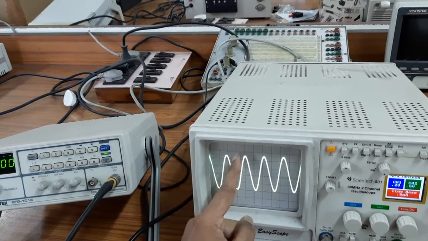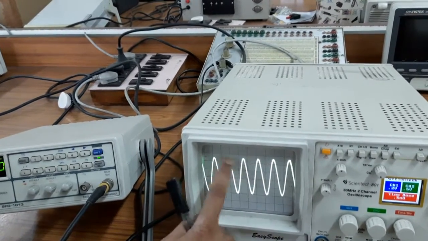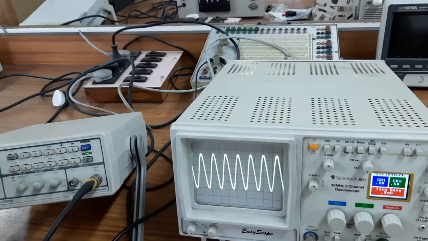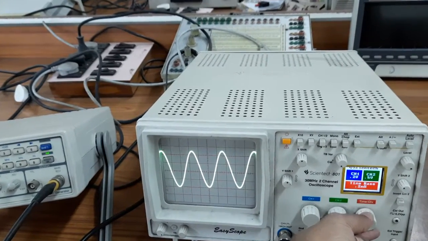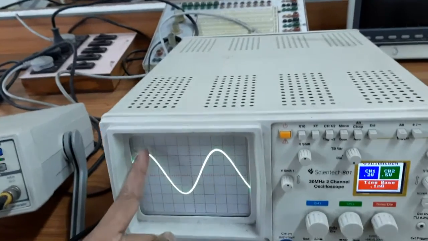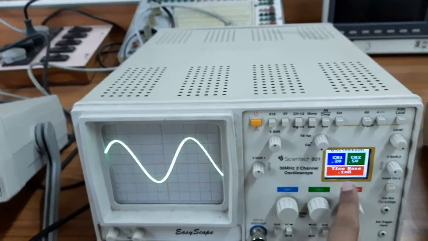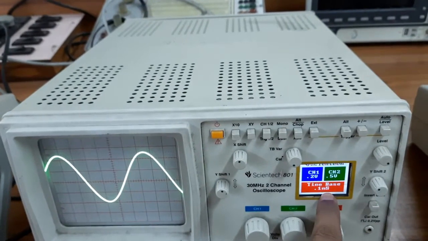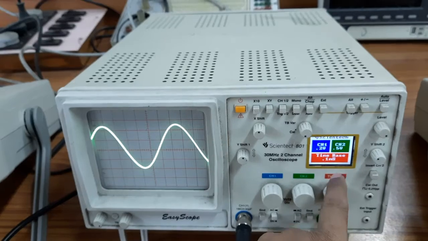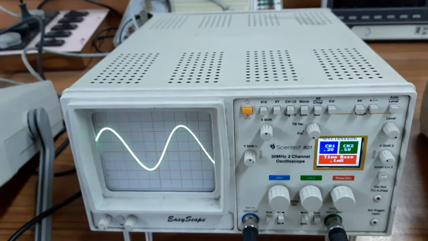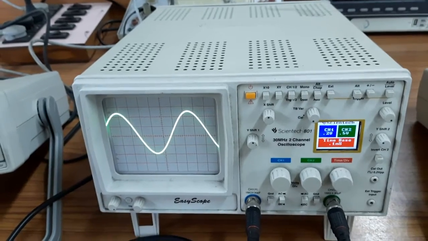You can measure from here to here, or say if it is very close or very difficult to measure from here, what to do? For high frequency you will select a smaller time per division scale. Now you can measure from here to here, 1, 2, 3, 4, 5, 6 divisions, and it is 0.1 millisecond. So if your frequency is low, you have to go to a higher scale. If your frequency is very high, you have to go to a lower scale. So any frequency or any amplitude you can measure from the CRO.